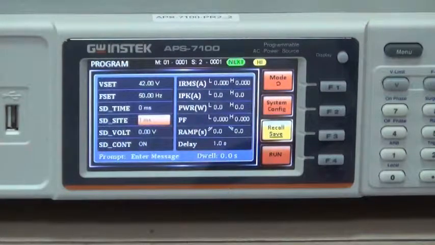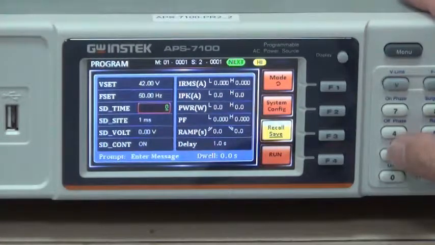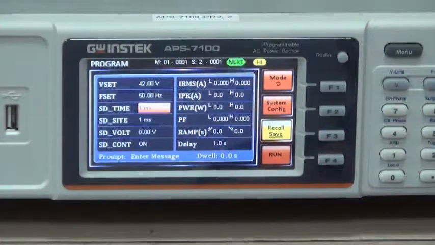Turn knob to SD site. Now we're going to set SD time. Enter 1 milliseconds. To set SD time for 1 millisecond. Next, we're going to set SD volt. Press Enter and input 8 volt to set overlapping deep waveform voltage as 8 volt.